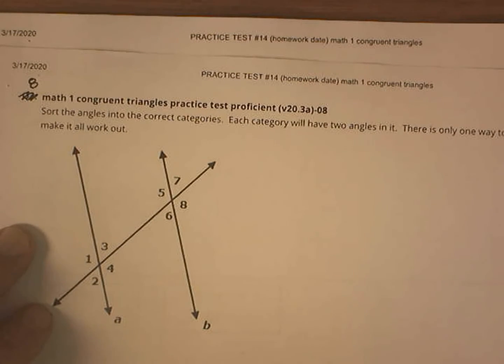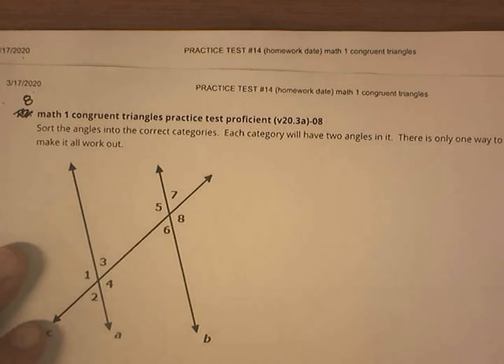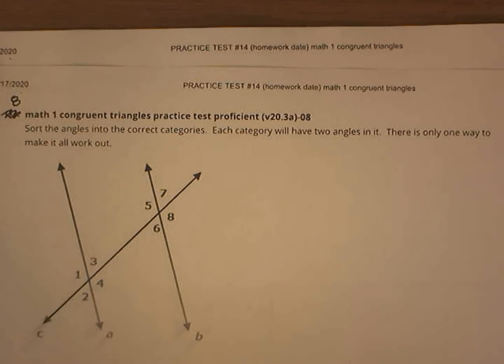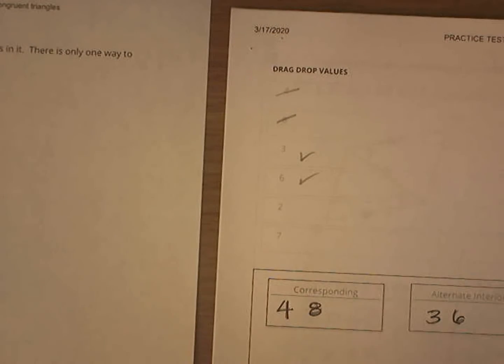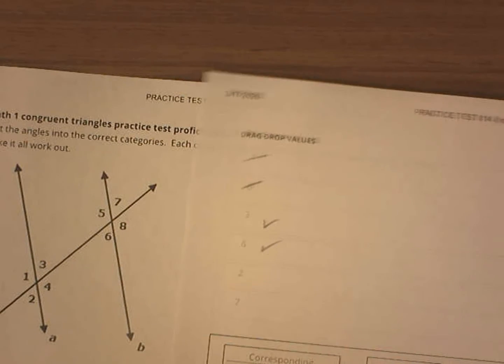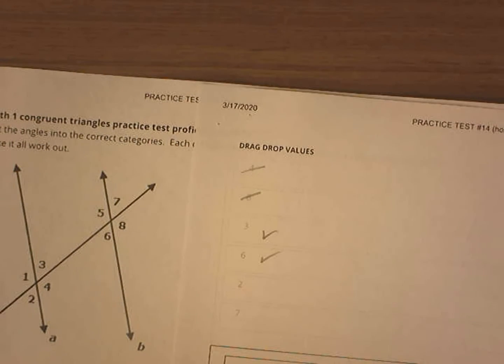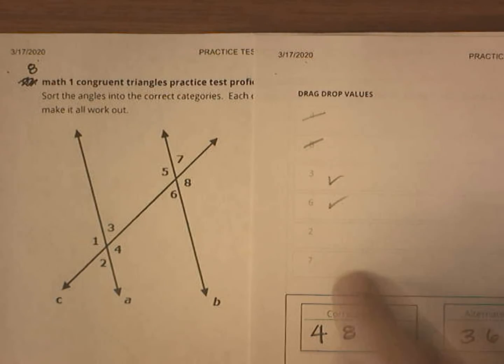Sort out the angles in the correct categories. Each category will have only two angles in it. There's only one way to make this work. So here are the angles I gave you: 4, 8, 3, 6, 2, and 7. But there's only one way to make this work.